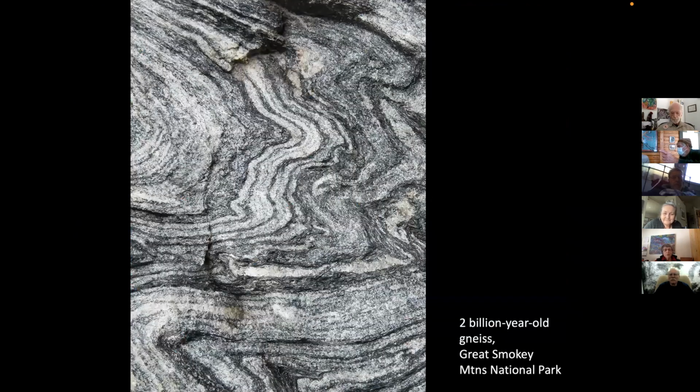This is a 2 billion year old gneiss from the Great Smoky Mountains National Park. Again, a series of abstractions to geologists. They give us ideas of temperature and pressure. What happens to us under pressure? Sometimes I think I feel a lot like this during COVID and during the current political framework that we're all living in. But it's still an abstract pattern that has been wrought by natural forces, and fun to think about as its own pattern, but also fun to think about as what it tells us.